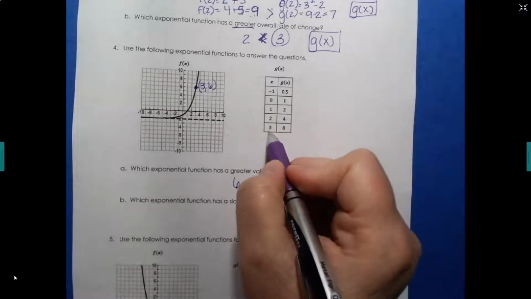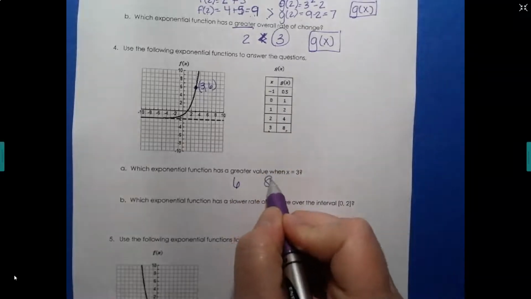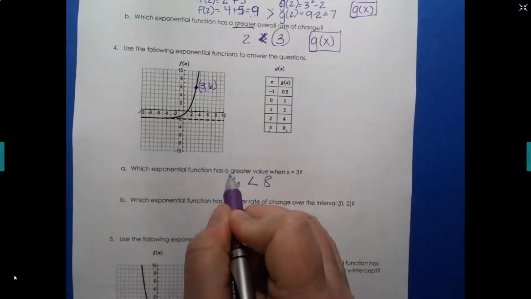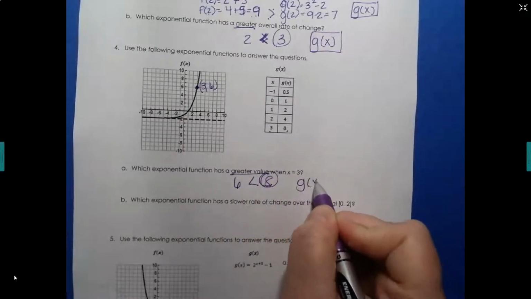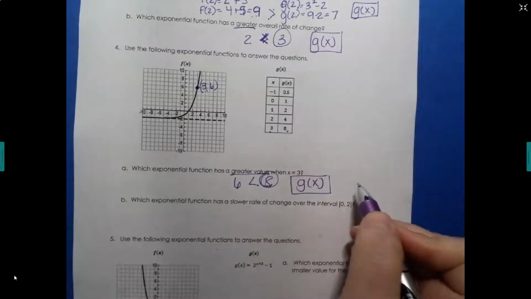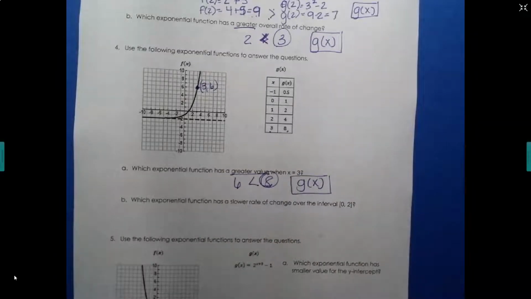If I look on the table, when x is 3, the y value is 8. 6 is less than 8, but I want the greater value, which is 8, which means g of x has the greater value of those 2 functions at 3.